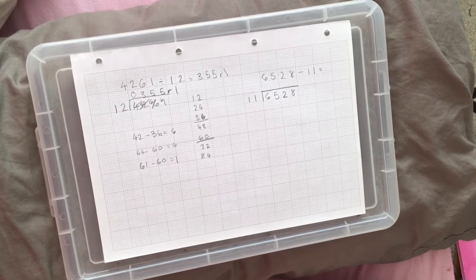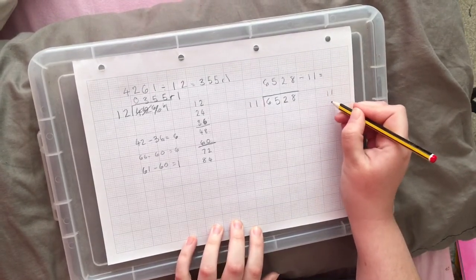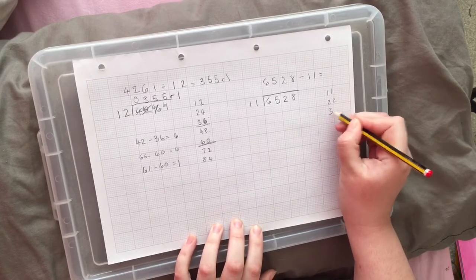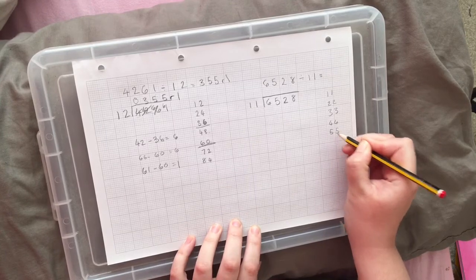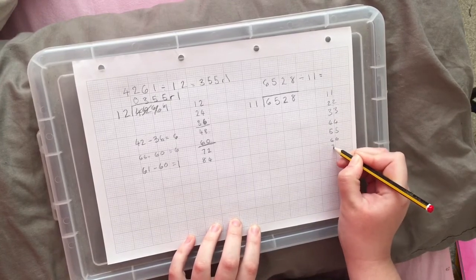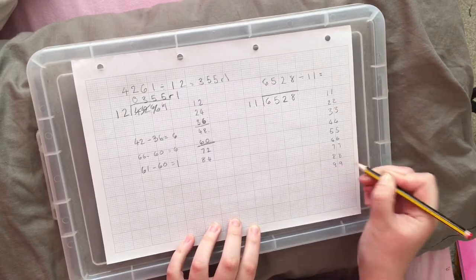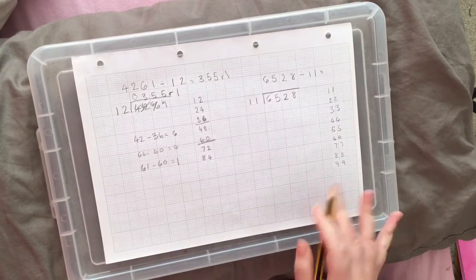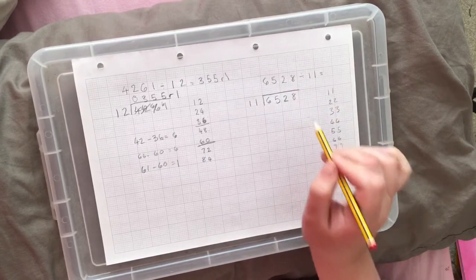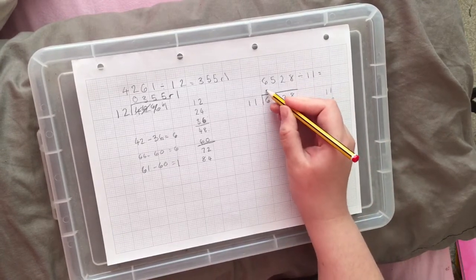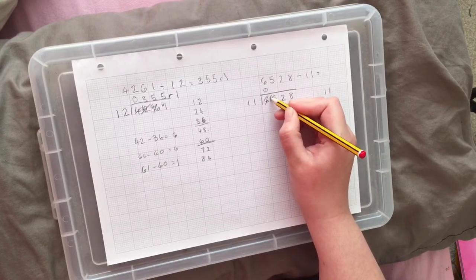Okay, so let's have a look at this together. So I'm going to write my 11 times table down the side. So 11, 22, 33, 44, 55, 66, 77, 88, 99. I don't think it's going to go above 99, so I'll stop there. So remember, it's never going to be able to go into this first number. So I put a 0, cross it out and carry it over.